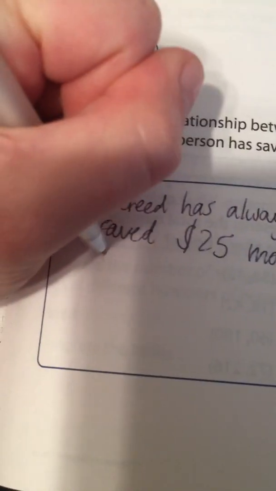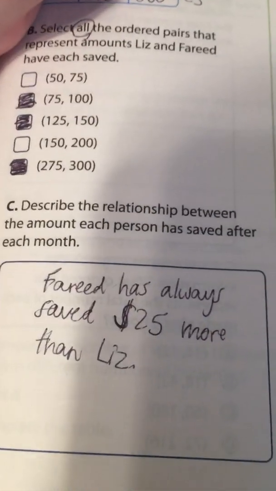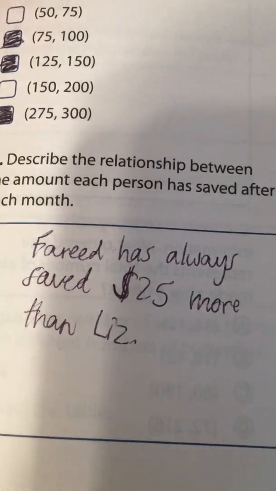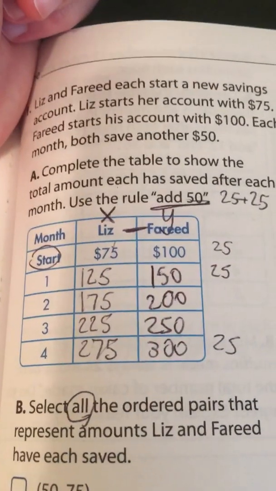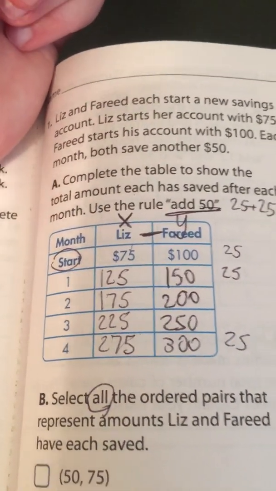So the relationship between the two is that Fareed has always saved $25 more than Liz. Okay, so at every point, Fareed always has $25 more than Liz, and we can see that from our table. Okay. Okay, on to question 2.